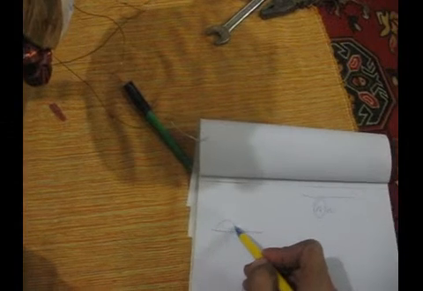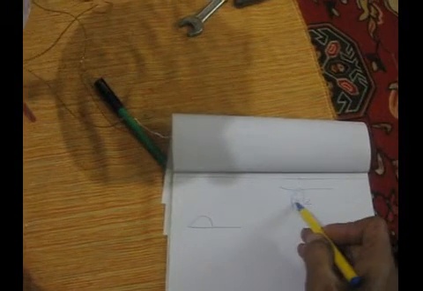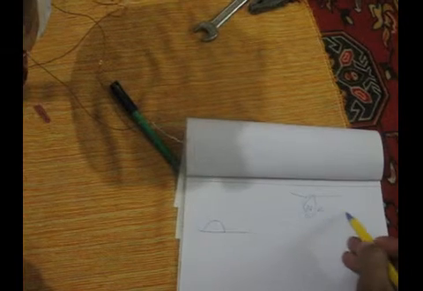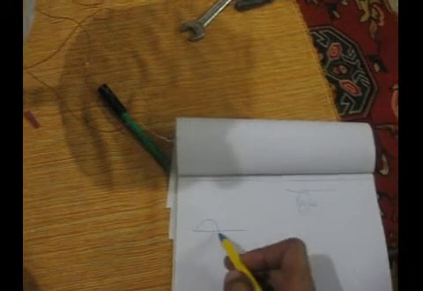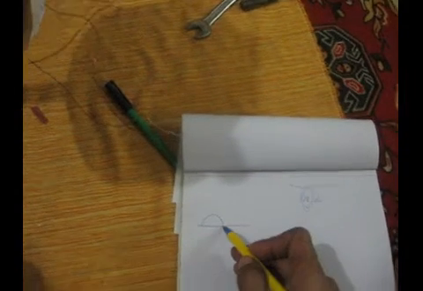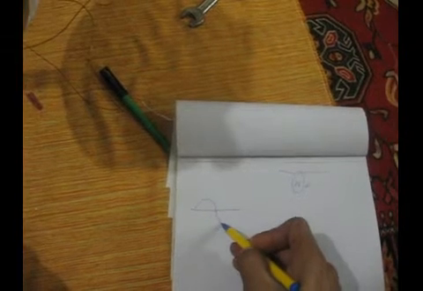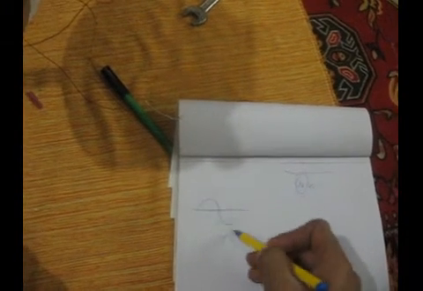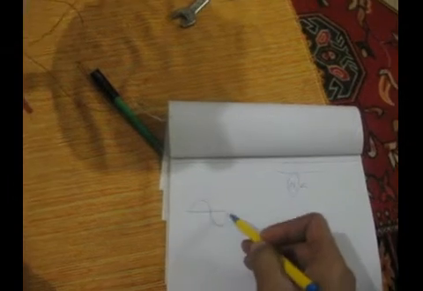Just imagine it produces a sine wave like this, right? When the north pole passes through it and the south pole comes next, when the south pole passes this coil, the sine wave is complete. Here's a crest, this is a trough, crest and trough. So this is a complete sine wave.